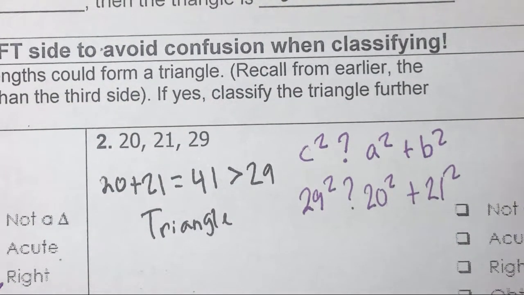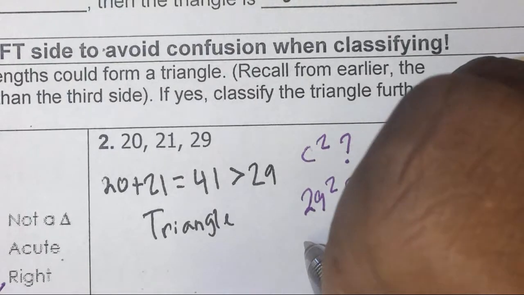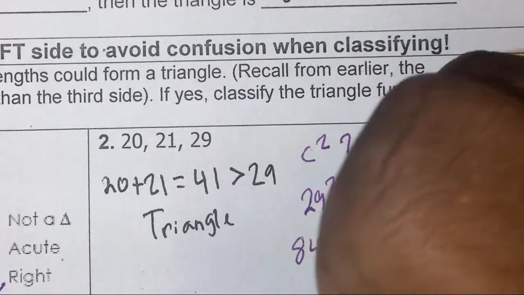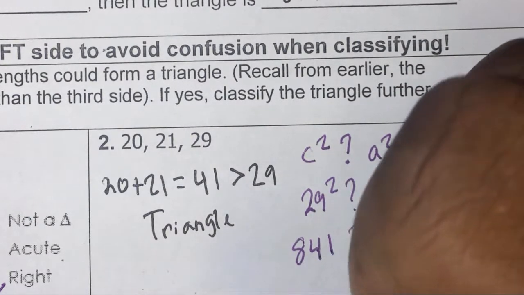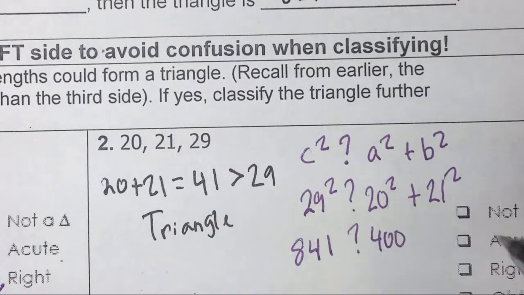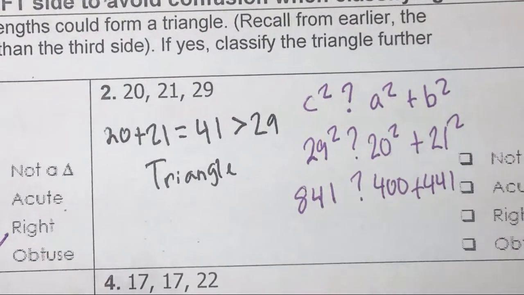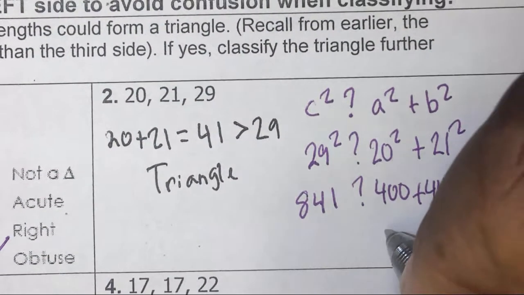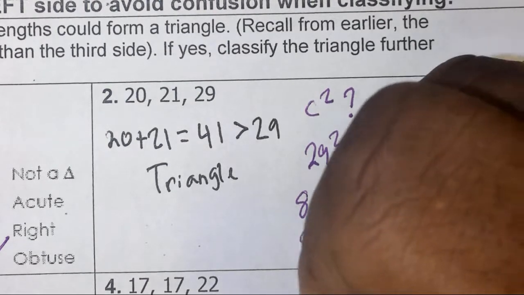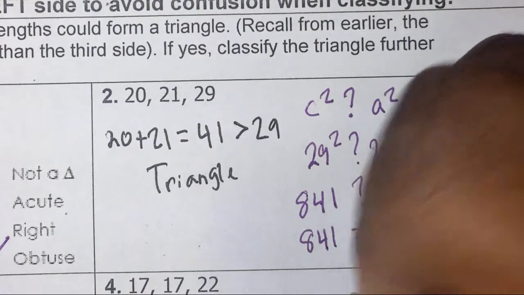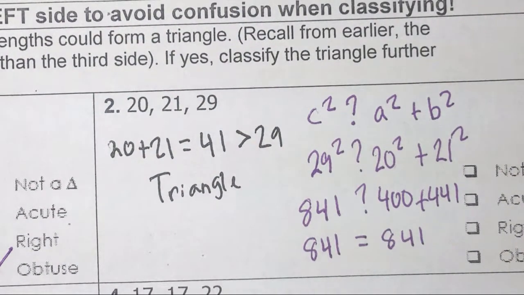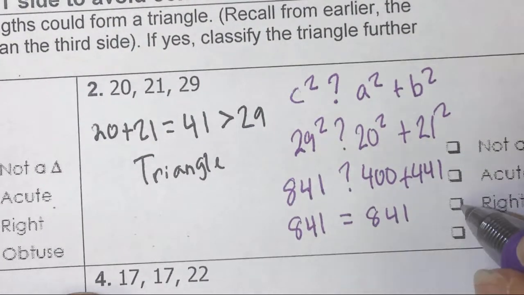Y'all gonna have to give me those numbers. These numbers kind of big. You know what I actually remember from last period? This was 841, if I'm not mistaken. Question mark, 400 plus 441. Add those together, you get 841 over here. 841. What is it? Thank you, sir. This is a right triangle. Yes, sir.